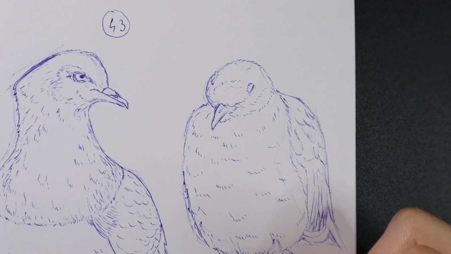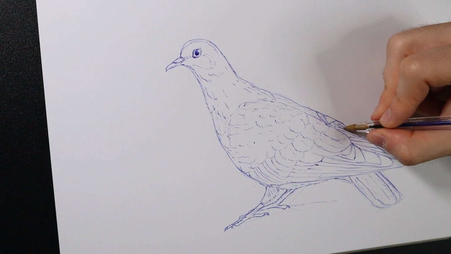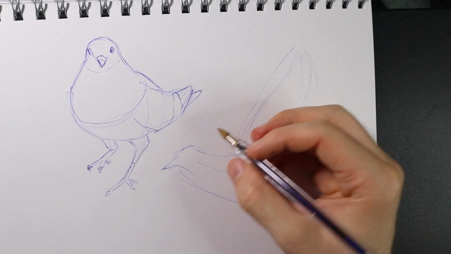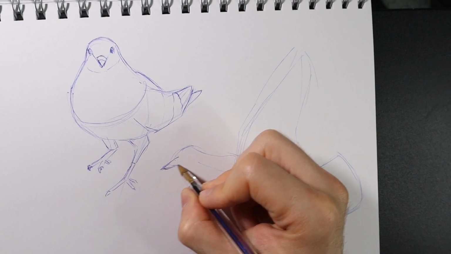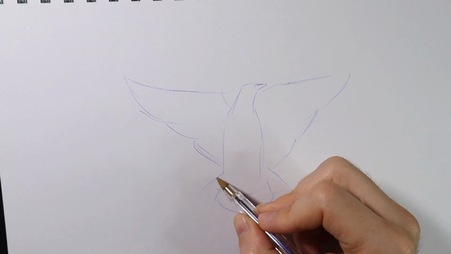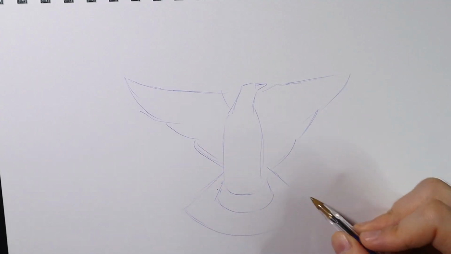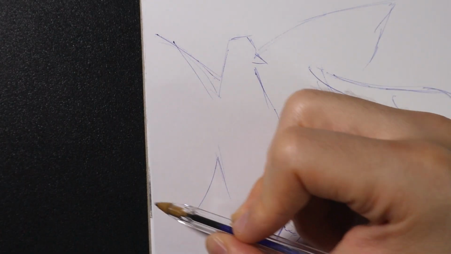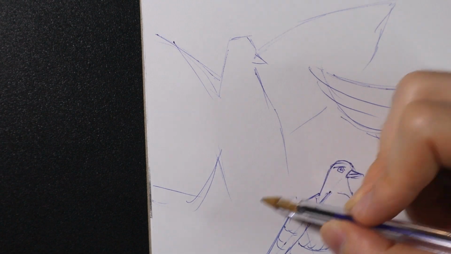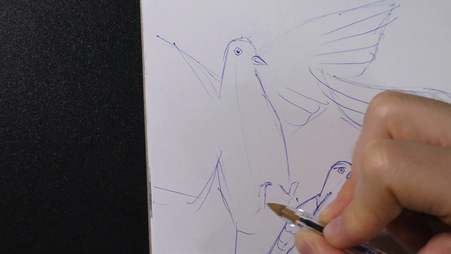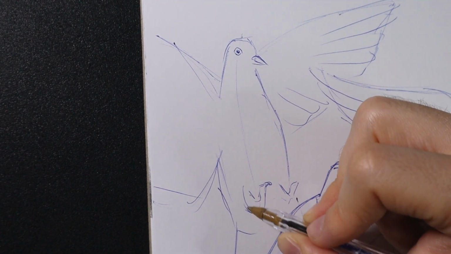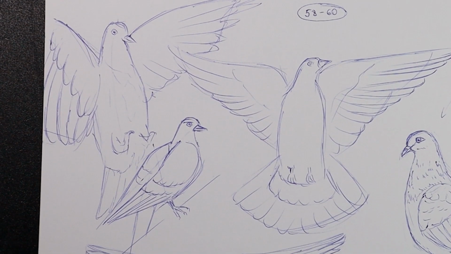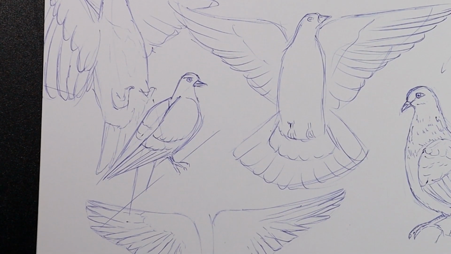Now, going back to the main challenge, I was about halfway done when I decided to spice things up a bit by doing 10 gestural drawings of pigeons. And I'm going to be honest, I don't have a lot of experience with gesture drawings, so I just tried to quickly capture the pose, no texture, no details. And as one might expect, the results were lacking in many areas. But at this point, I had bigger problems than that.